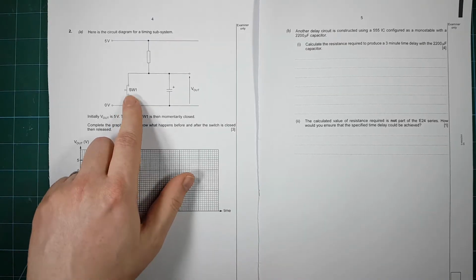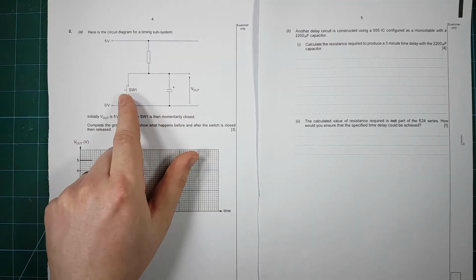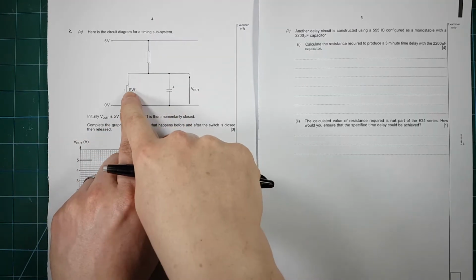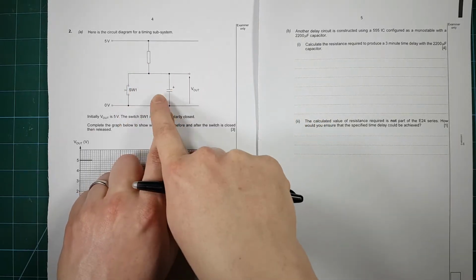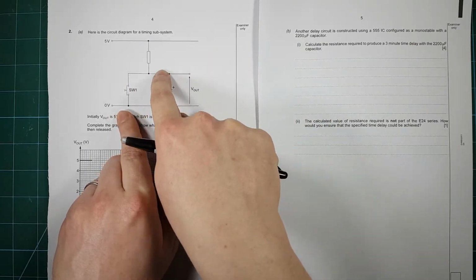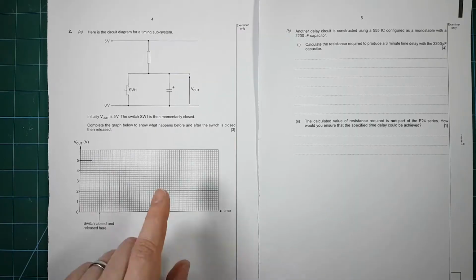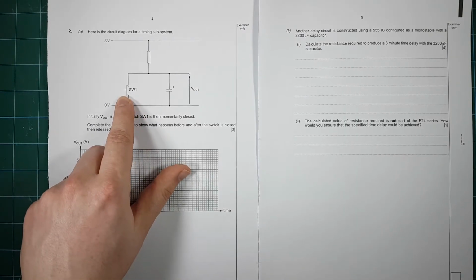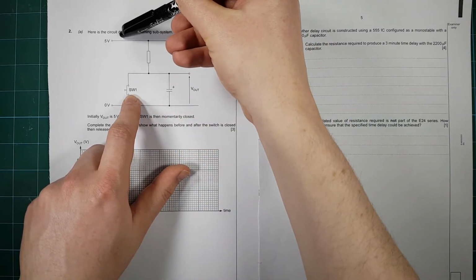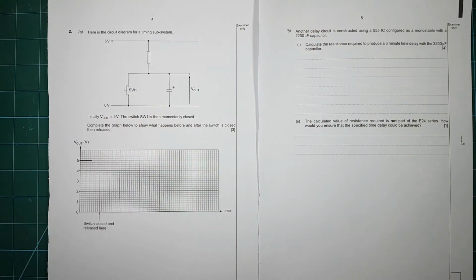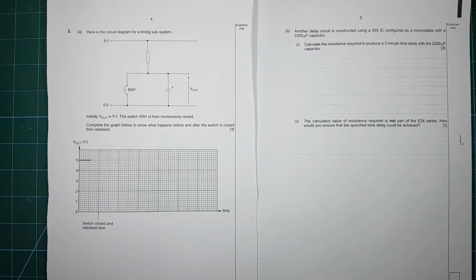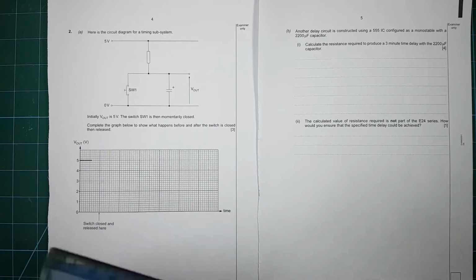Question 2, we have a capacitor and resistor circuit with a switch. When you push this switch, it will connect the top of the capacitor down to ground and the bottom of the capacitor down to ground, so that will discharge the capacitor really quickly. When you release the switch, then current will be able to flow from here, through here, down through onto the capacitor to charge it up. So we need to fill in the graph below to show what would happen.